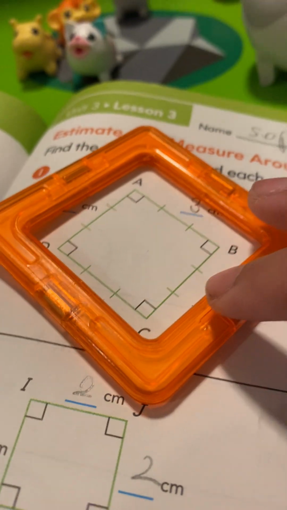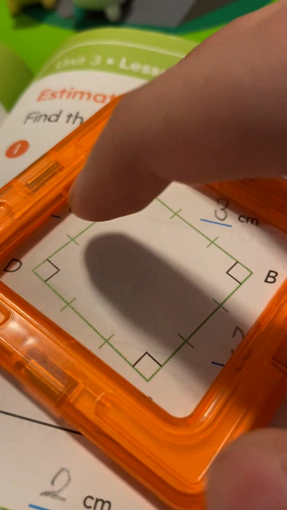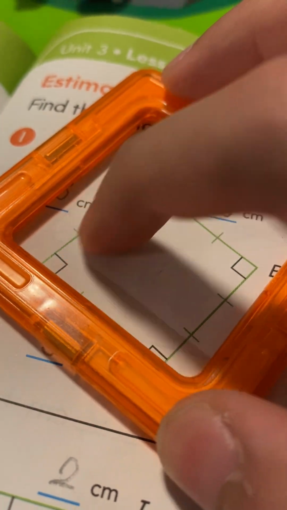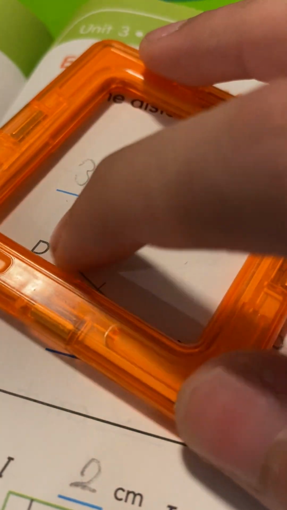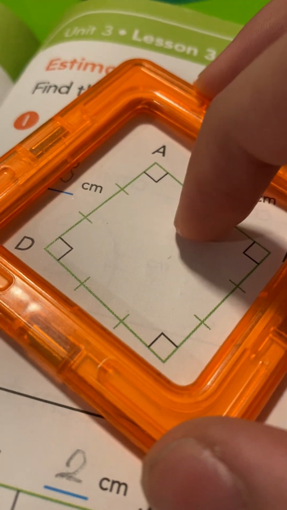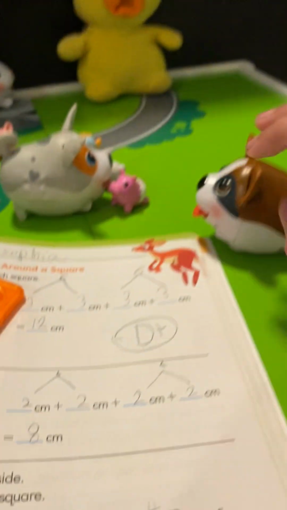The area of any square is actually quite easy too. The area of a square is the side length times the side length. So the side length times itself, for example, 3 times 3 is 9. So the area of this square is 9 square centimeters. And area is measured in square units.